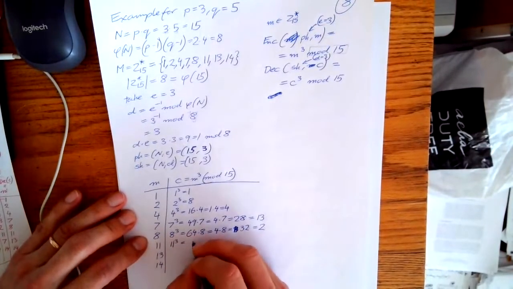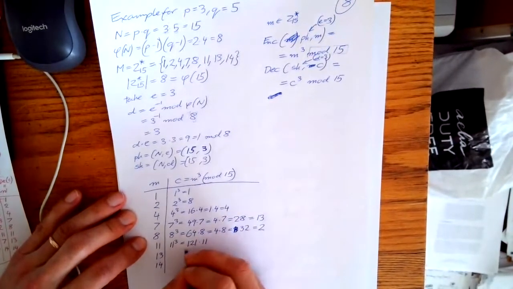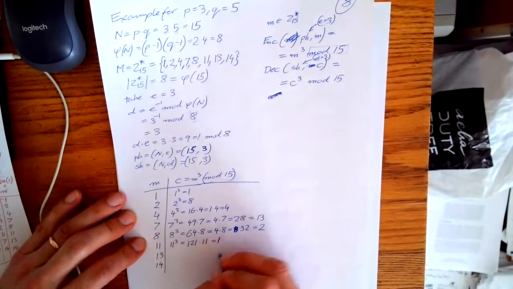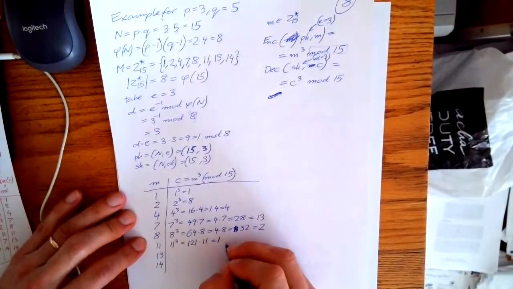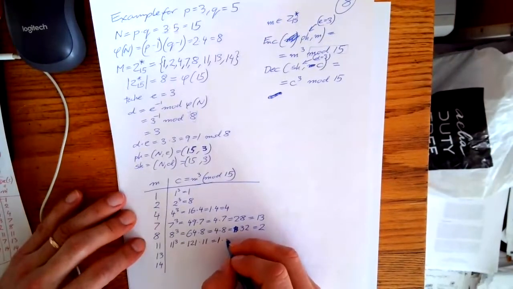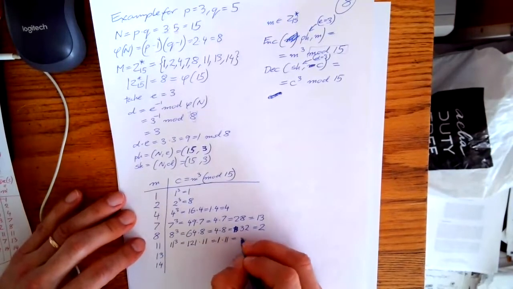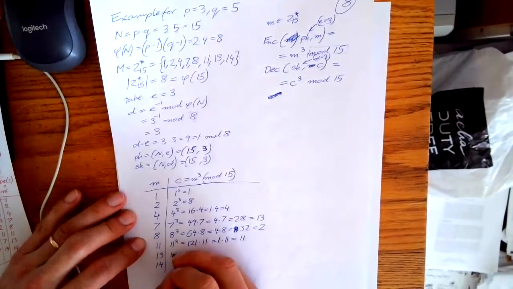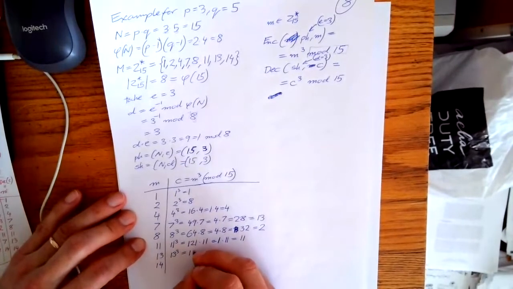11 to the third is 121 times 11. 121 is just 1, because 120 is a multiple of 15, since it's a multiple of 30. So this is 11. 13 to the third is 169 times 13. So 150 is a multiple, obviously, and 165 is.